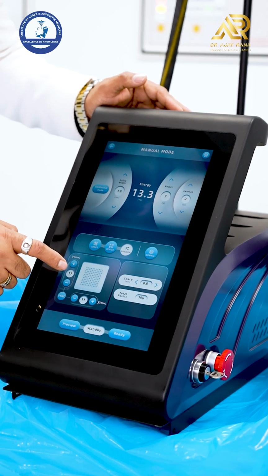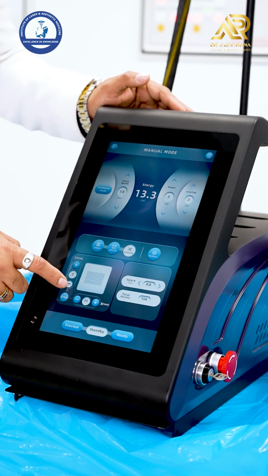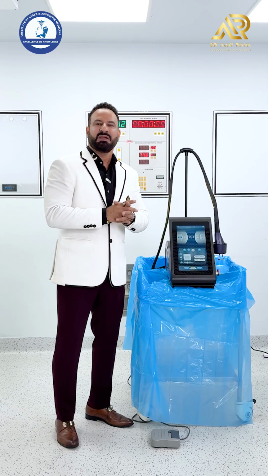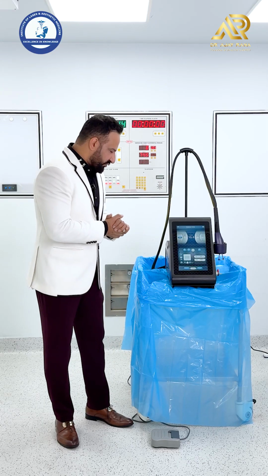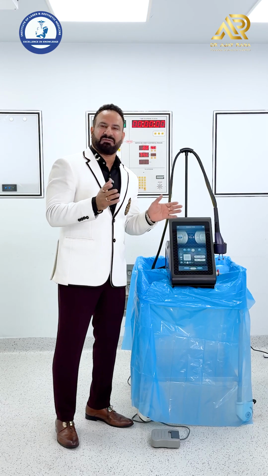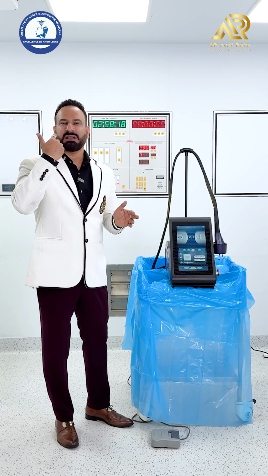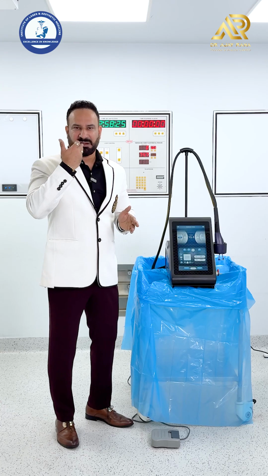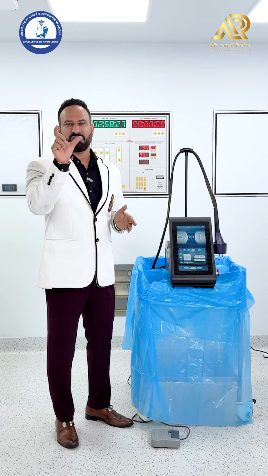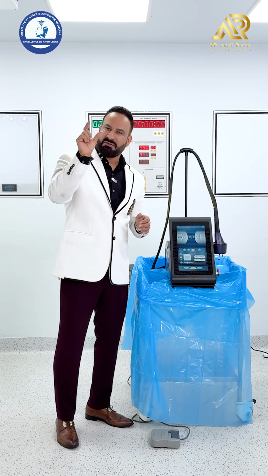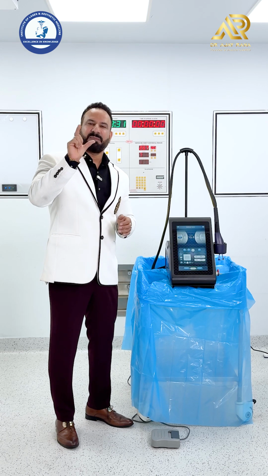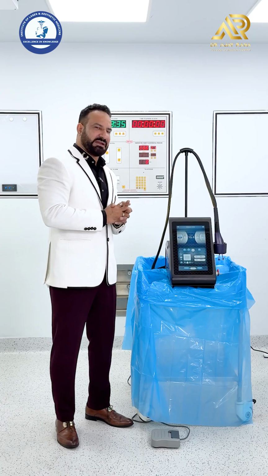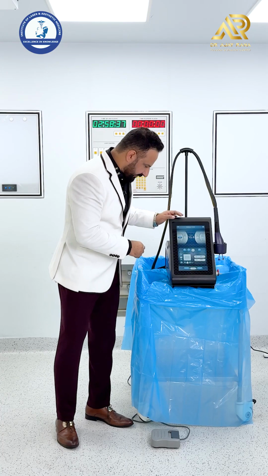The pattern, basically you can change the x-axis and y-axis. So you can have a rectangle, a linear line, a square, and so on. Depending on the treatment area, let's say you are doing the upper lip, a cleft surgery scar on the upper lip, you want to have a rectangle instead of a square. So you can have a bigger square, a smaller square, a bigger rectangle, a smaller rectangle, a linear line, and so on.